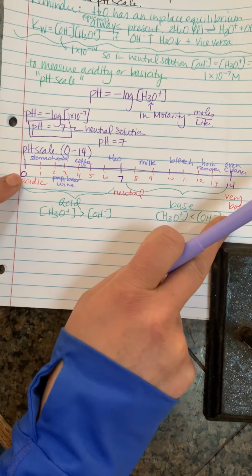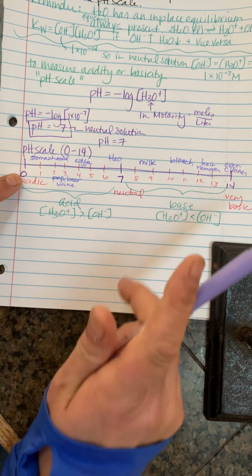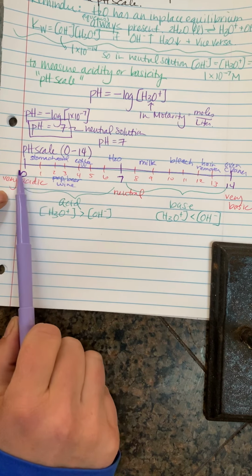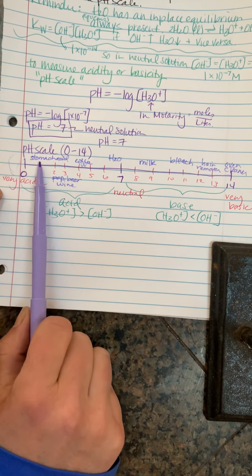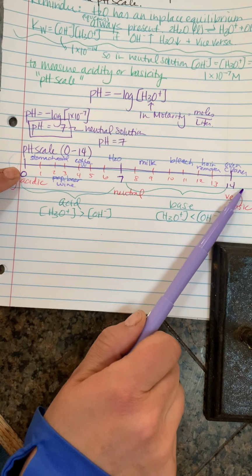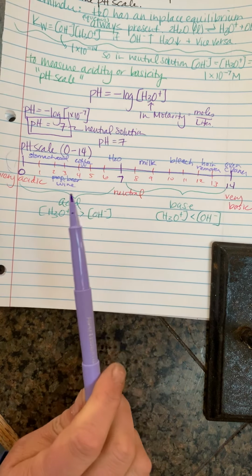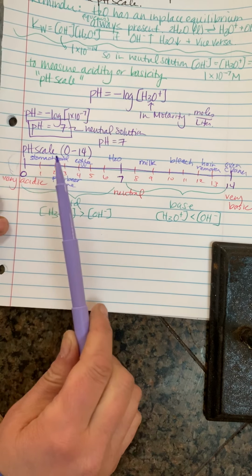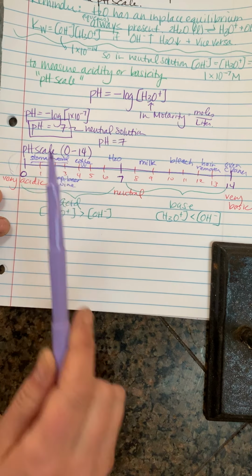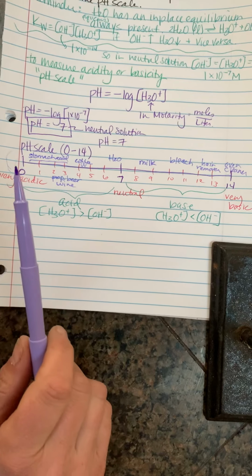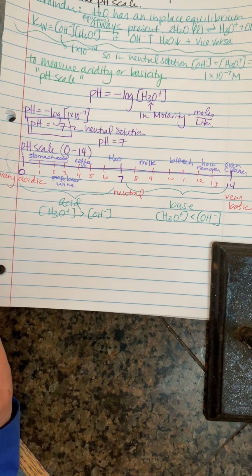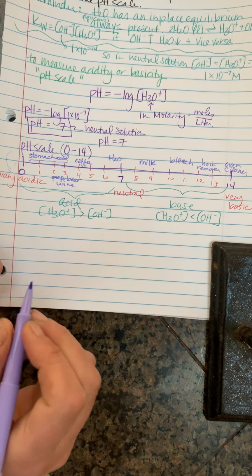Both of these ends of the pH scale can be very damaging to human skin. Anything down here can be very damaging, and anything up here can be very damaging. Our stomach has a special lining that can deal with those really low pHs.